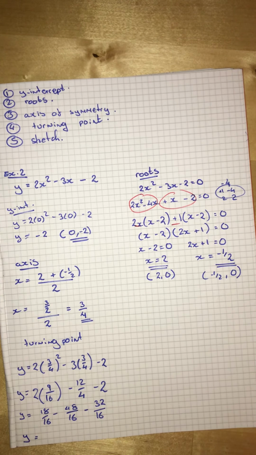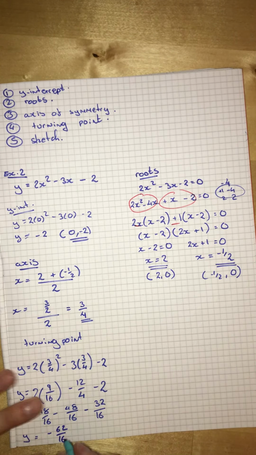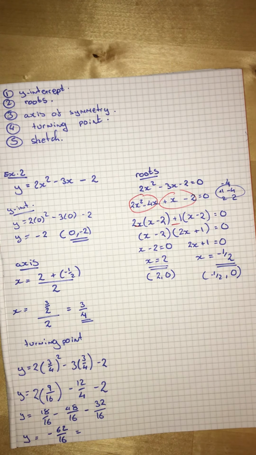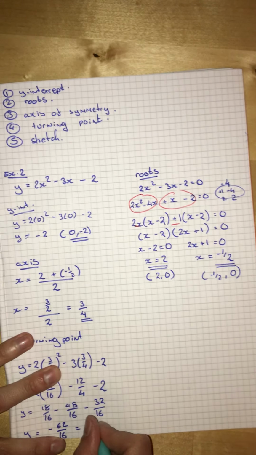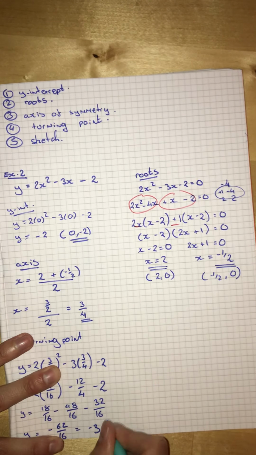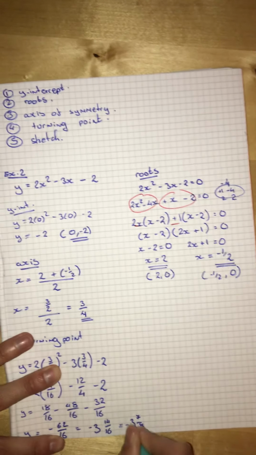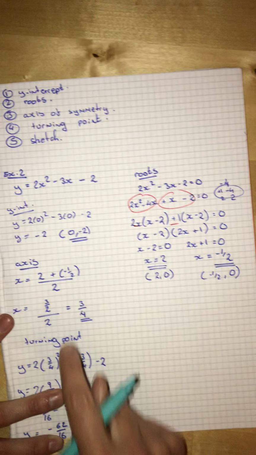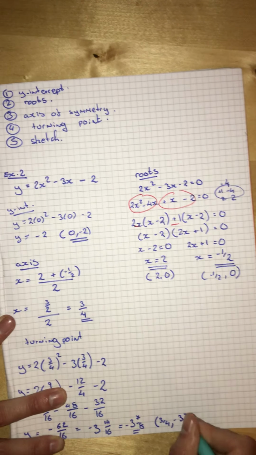18 minus 48 is going to be negative 30. Minus 32 is going to be negative 62 over 16, which is going to be 16, 32, 48. So it's going to be negative 3 and 14 sixteenths, which is going to be negative 3 and 7 eighths. So our turning point is going to be at (3/4, negative 3 and 7 eighths).